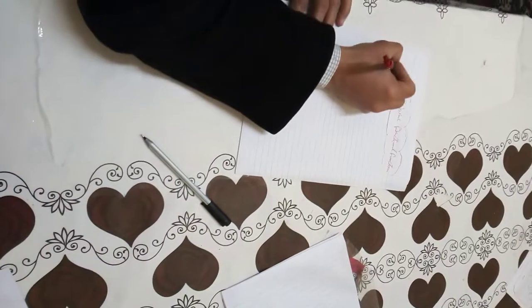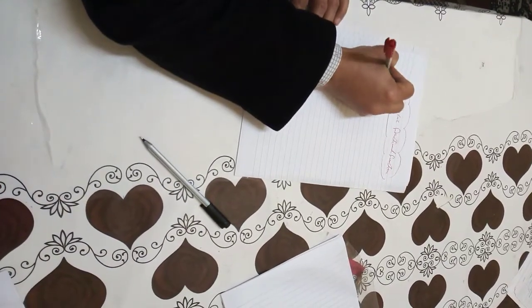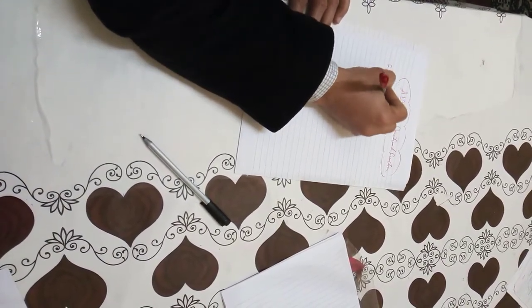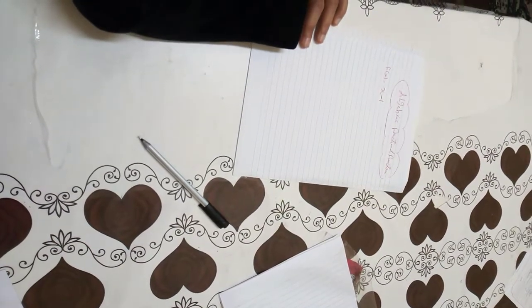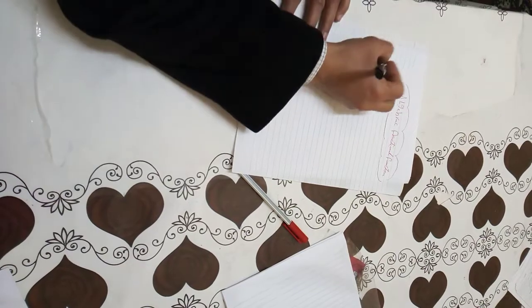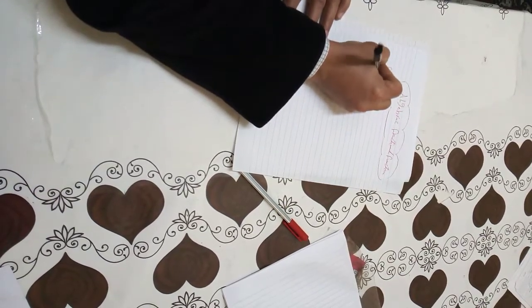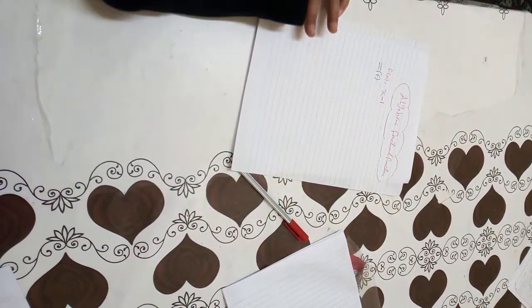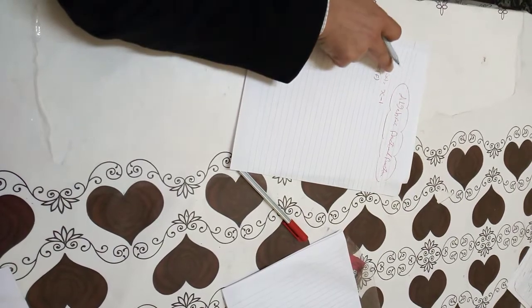We learn, if we have f of x equal x minus 1, we know what it means, the zeros of the function. The zeros of the function are denoted by z of f, and it means the value of x which makes the value of the function equal 0.